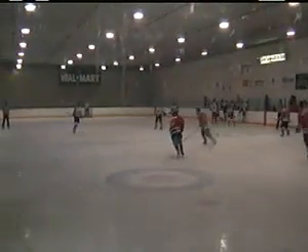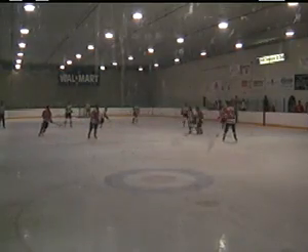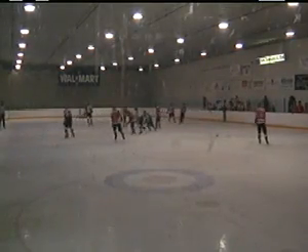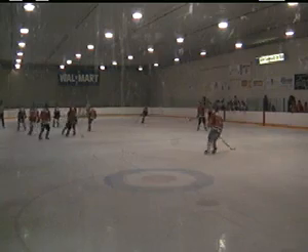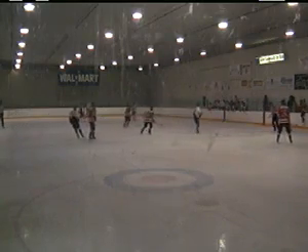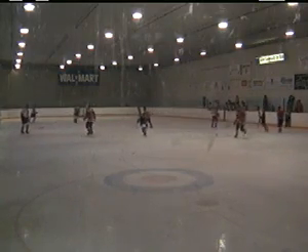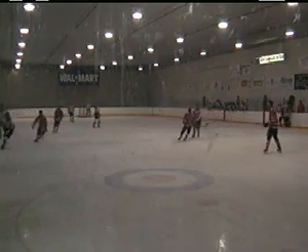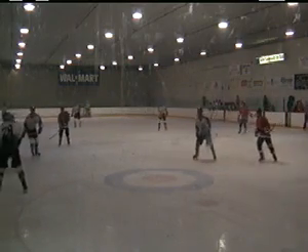Great Falls Americans looking up ice. The fenceman carries it up to the blue line. Has no one to pass to. So chips it up the middle, gets pickpocketed. And D to D for Yellowstone. Yellowstone defenseman moving side to side. And a nice chip. And Yellowstone down low.